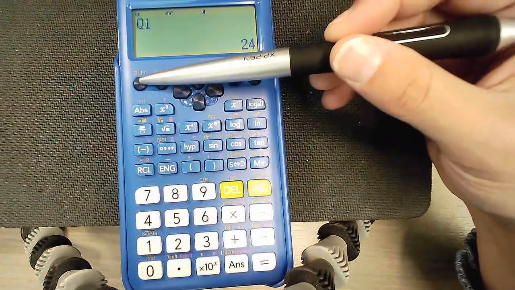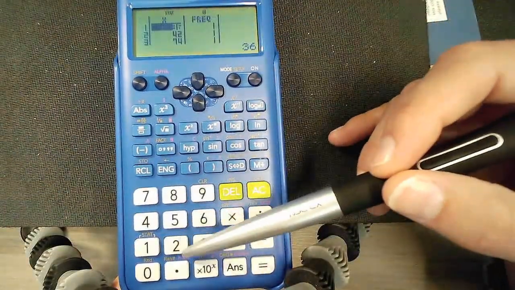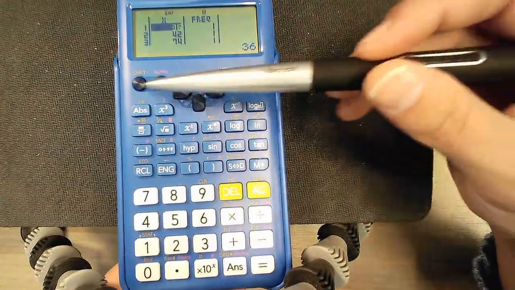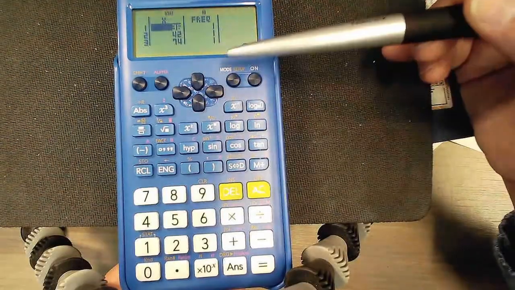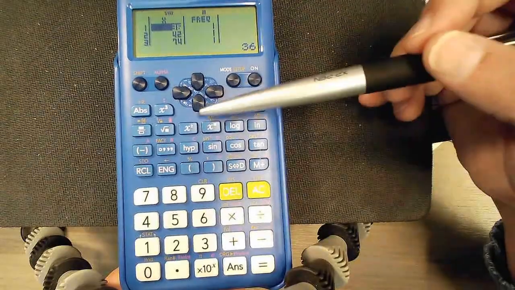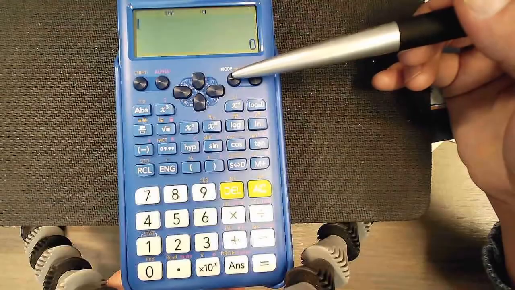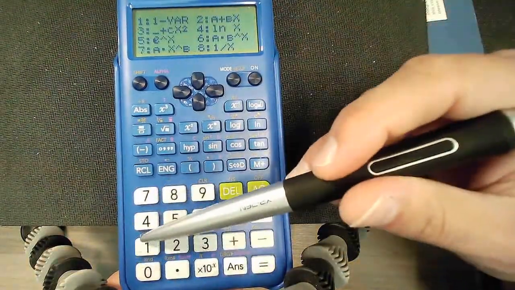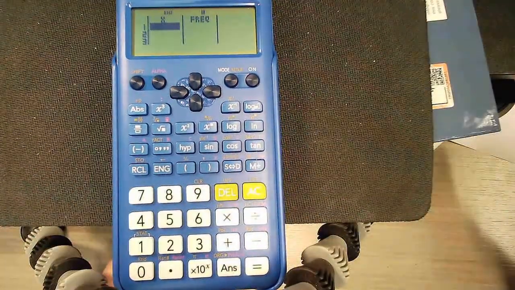Now, if I want to go back to the data, I could actually just hit 2, and I could go here. And I don't want to clear it all. So what I can do is I could just look at each one individually, or I could just go here and notice whenever I go back to a normal table, it's cleared data.